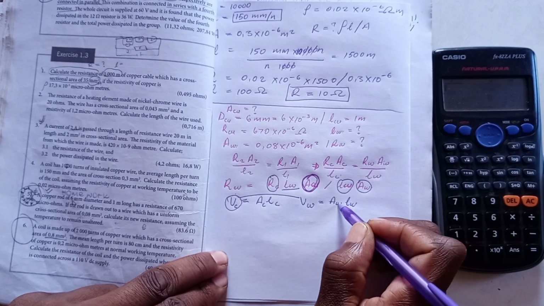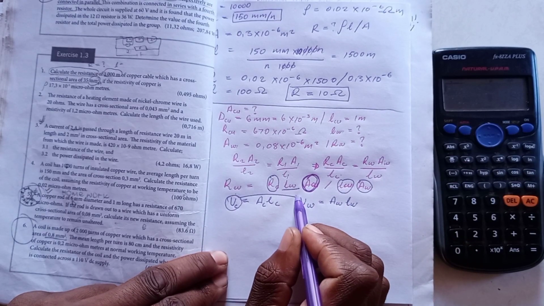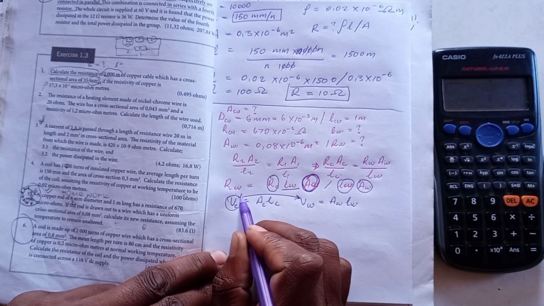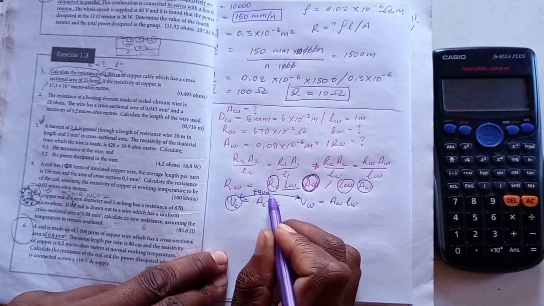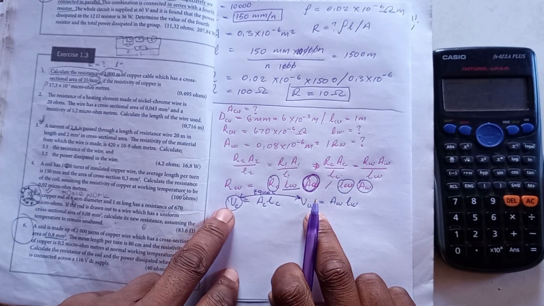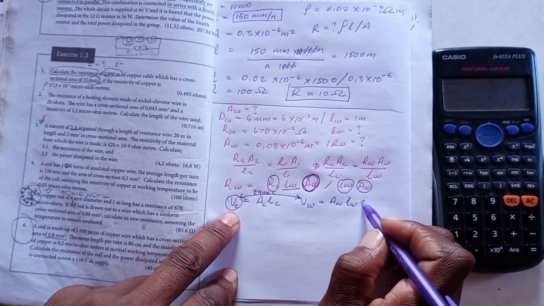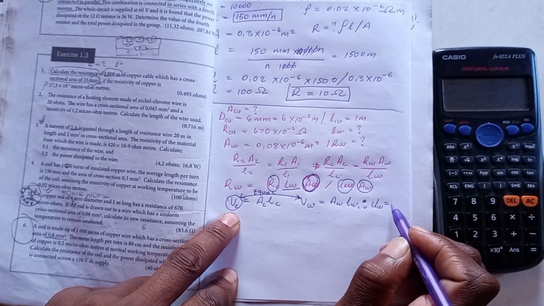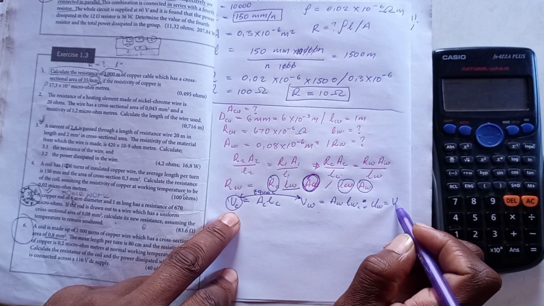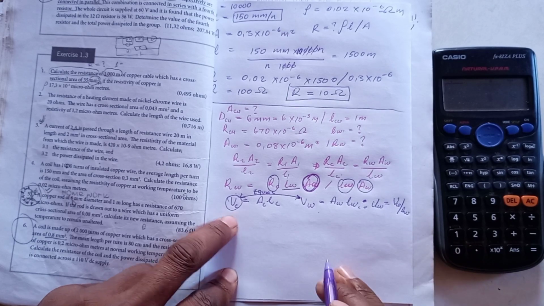We know A of a wire. Once we get this volume, we say these are equal. So we use this volume to calculate L wire. Therefore, L wire will be calculated by volume of wire divided by A wire.